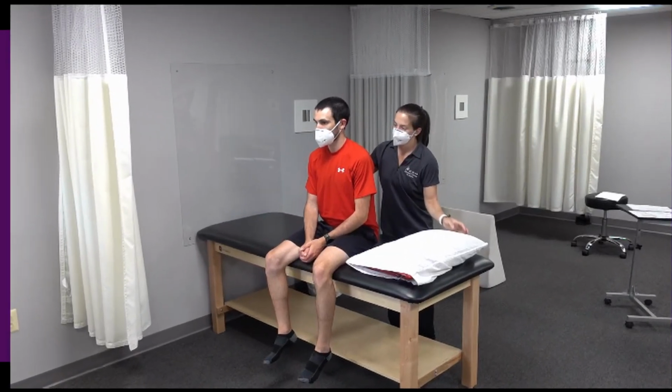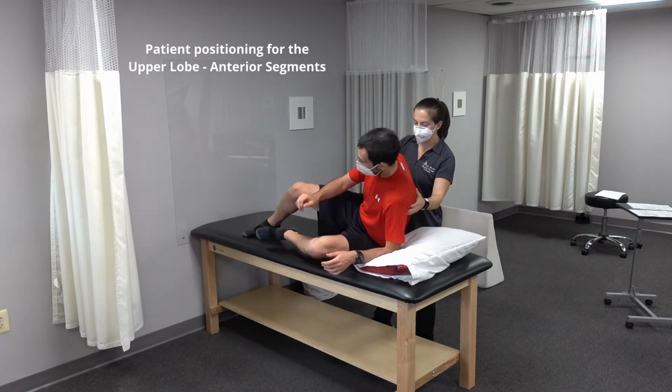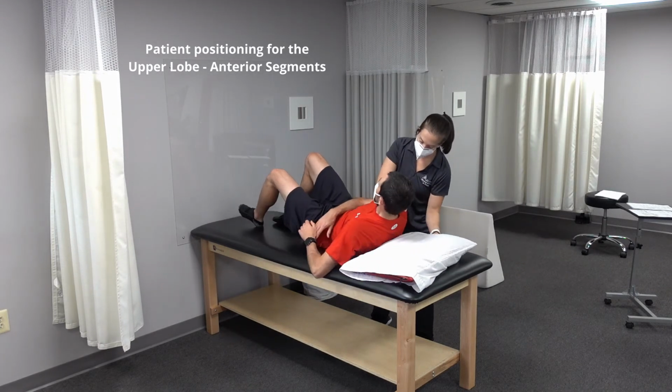How do you lay? You're on the pillow? What is it? Just underneath your shoulders?